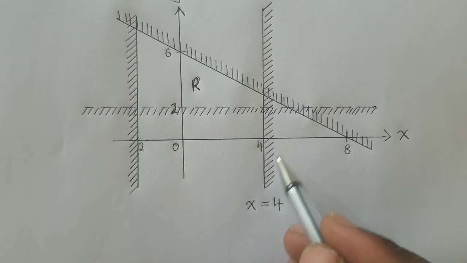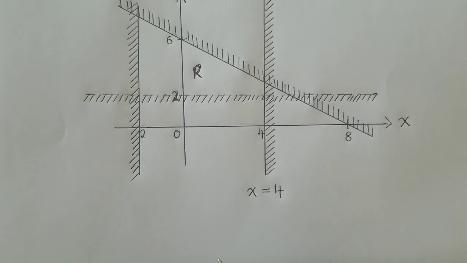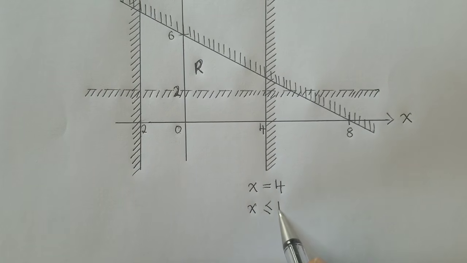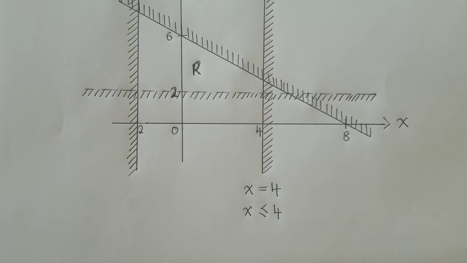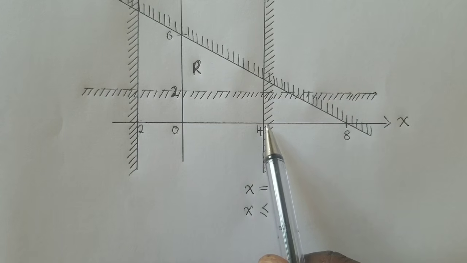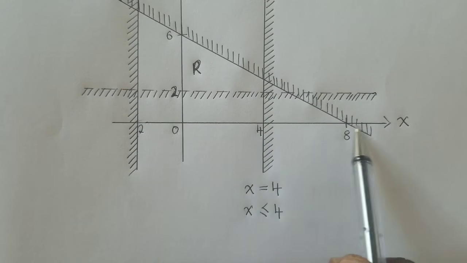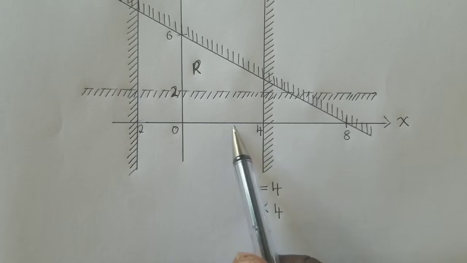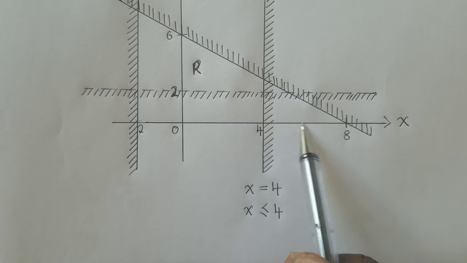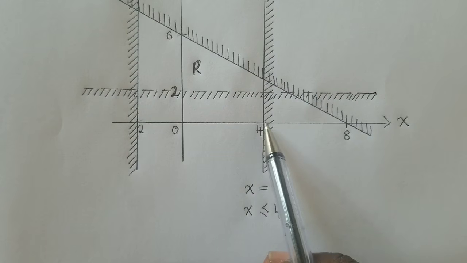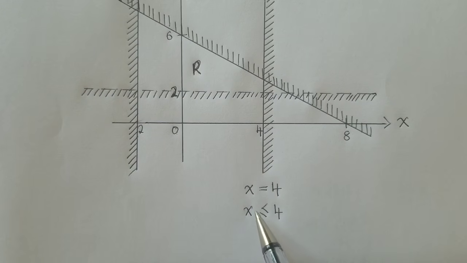Now to show the inequality, this shaded part, we're going to say x is less than or equal to 4. Now, how did I know that this is x is less than or equal to 4? This line is passing at 4, and when you look at this line, which side is the greater side? It's of course the greater. This side is where it's shaded, meaning we don't want this part, we want the less part. So that's why we're writing x is less than or equal to 4.